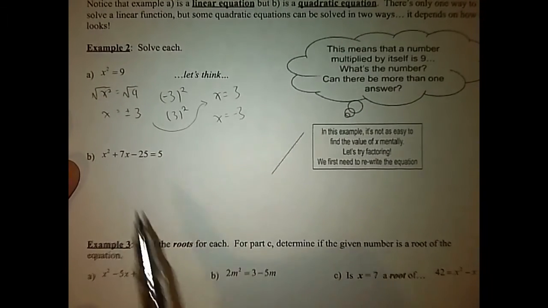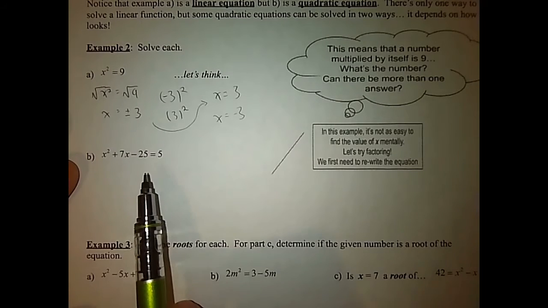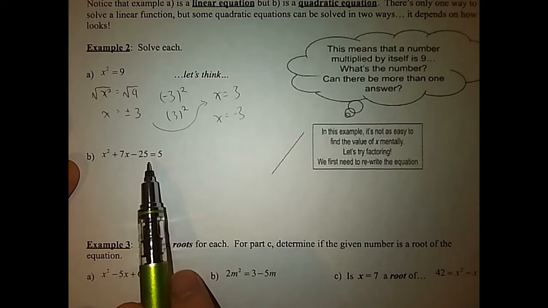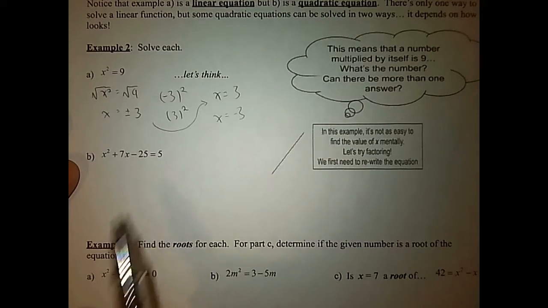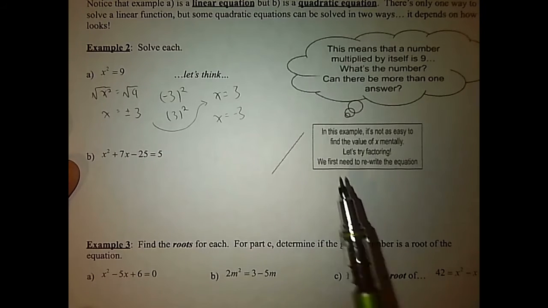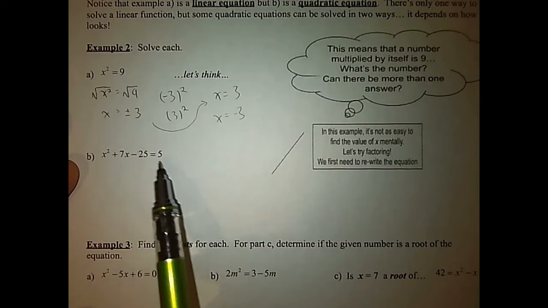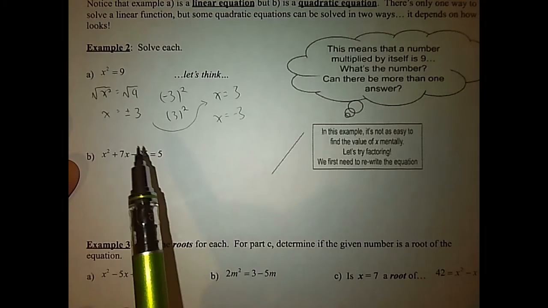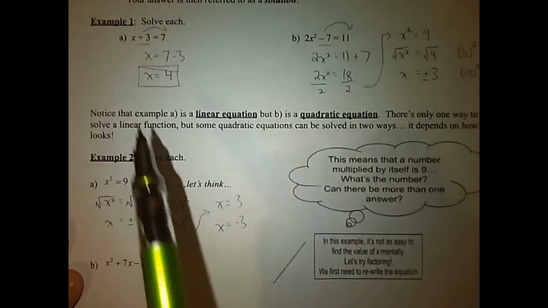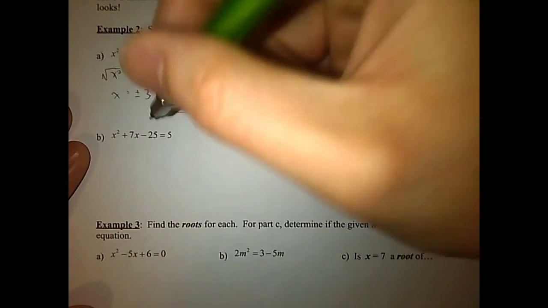Now what if we have this one? Well, this looks very similar to the factored form that we did in the last chapter and these last couple sections, where it looks like it's in standard form and I could put it into factored form if I wanted to. In this example, it's not as easy to find the value of x mentally, so let's try factoring it. We just need to rewrite this equation first. What we did before was that we'd have a 0 on the end here. And now I'm thinking, what can we do to get a 0 on the end here? Very similar to what we did up here, we can move things across the equal sign if we want to. So I'm going to move this 5 to the other side.